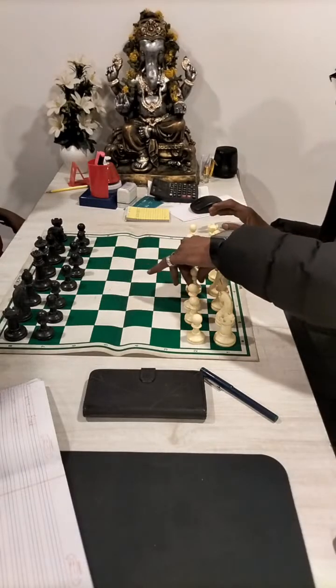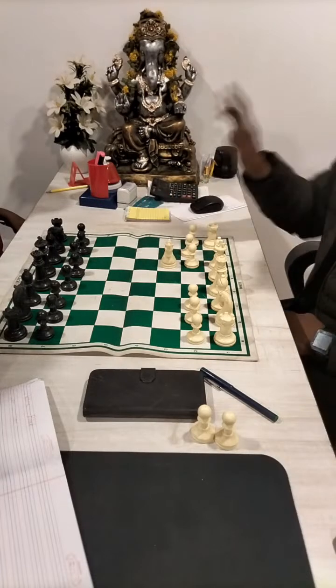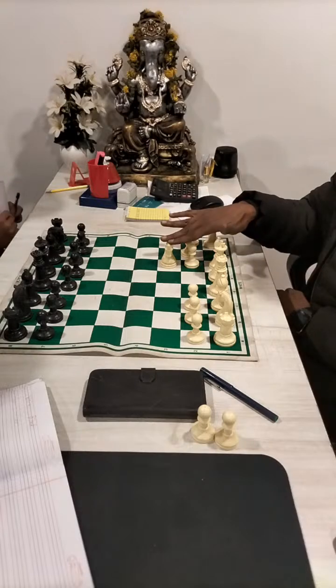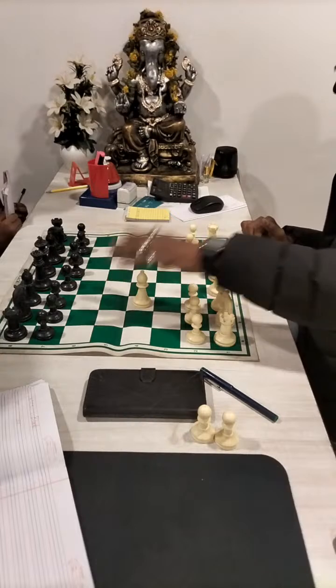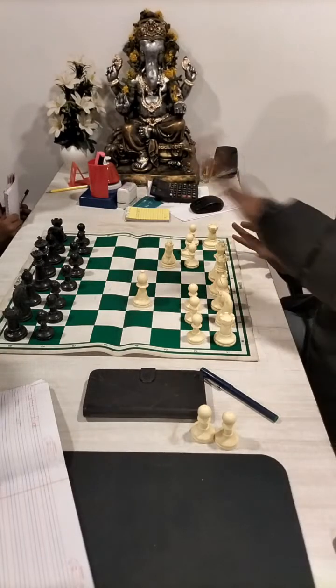Okay. Now my point is, this knight is a better knight. Why? Because after this knight moves, now the bishop can come also. You understand? Forget these two points. I'm just showing you an example.